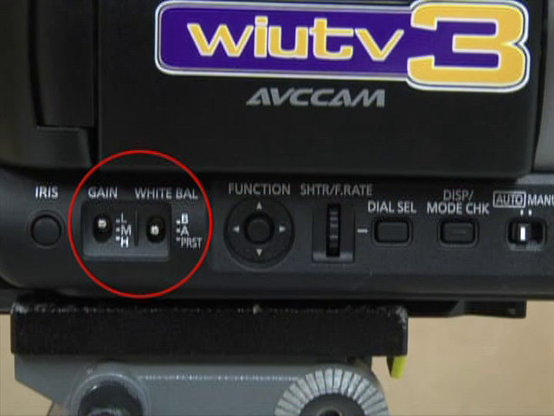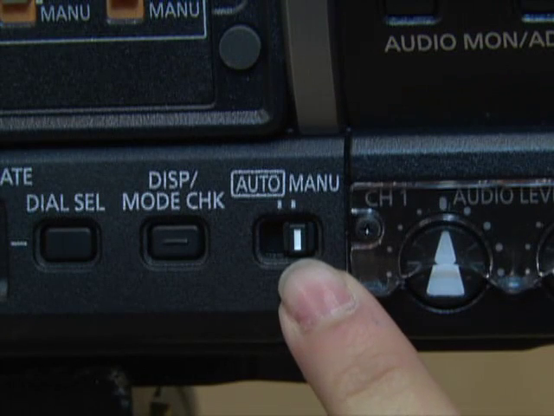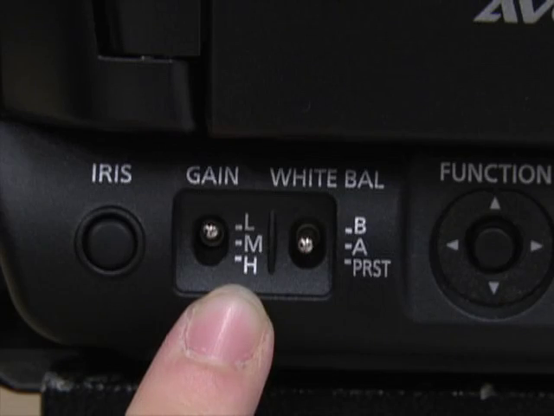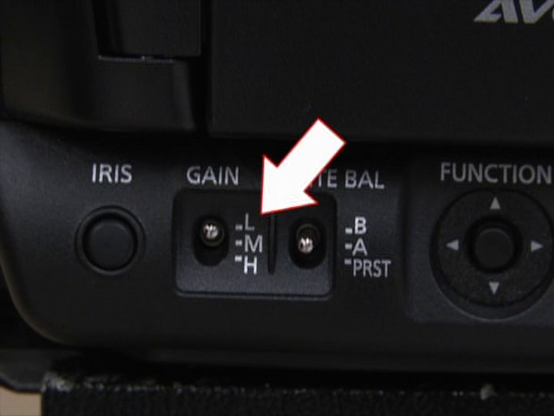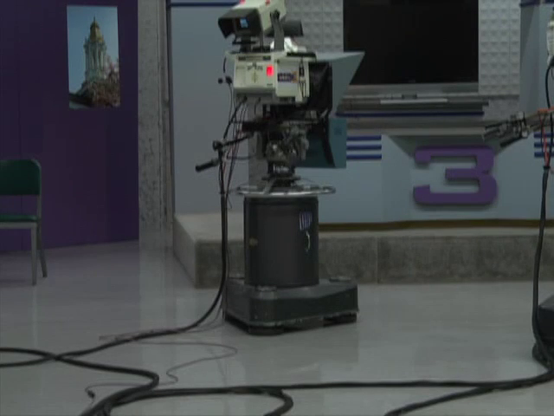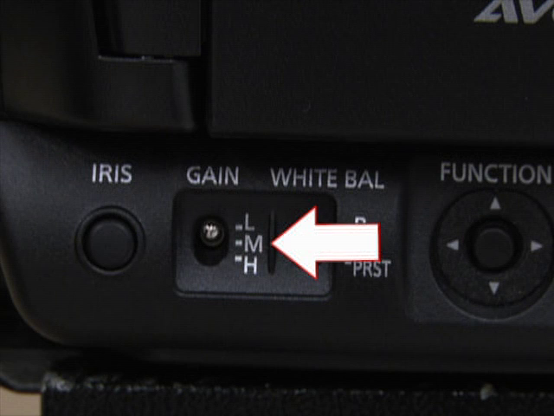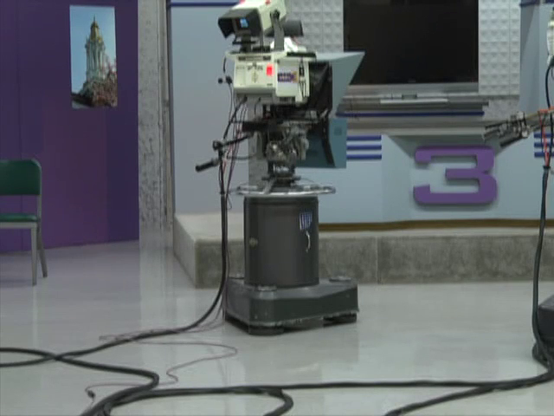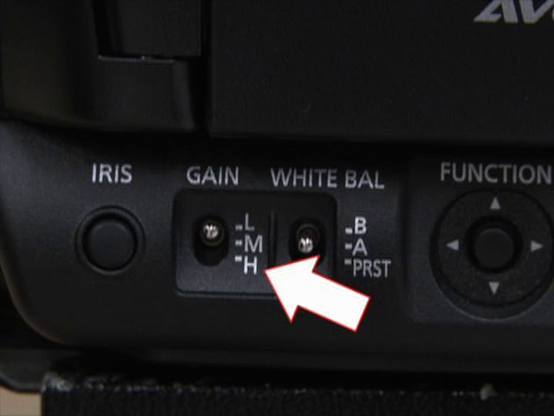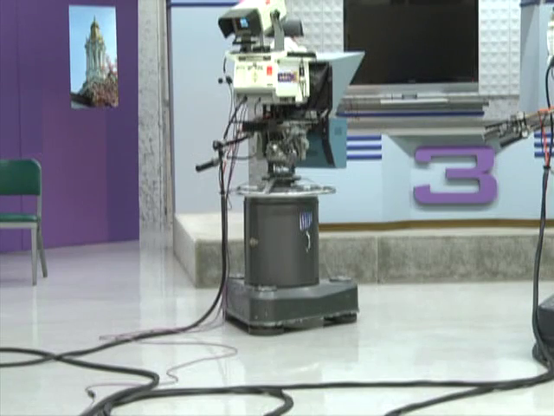Below the viewfinder, there is the gain control and white balance. These controls can only be used in manual mode. When changing the gain switch, the low mode, L, is used for normal conditions. The medium mode, M, is your first choice if you need a little lighting in your shot, which does not create too much noise. High mode, H, creates a much lighter picture but is very noisy and should only be used when shooting in the dead of night.